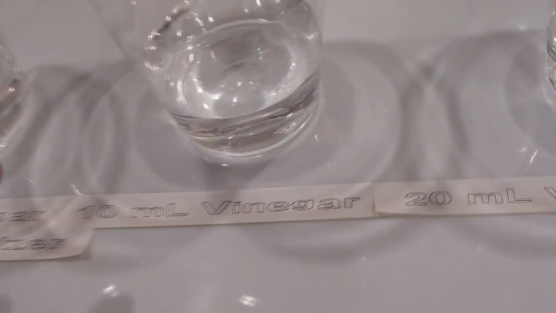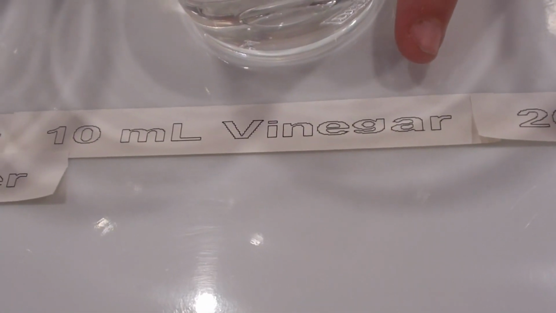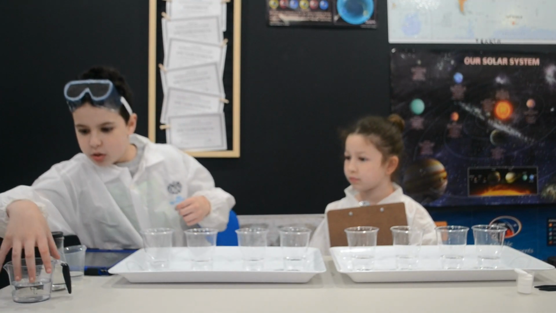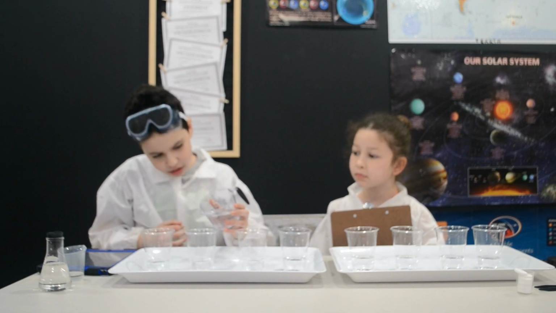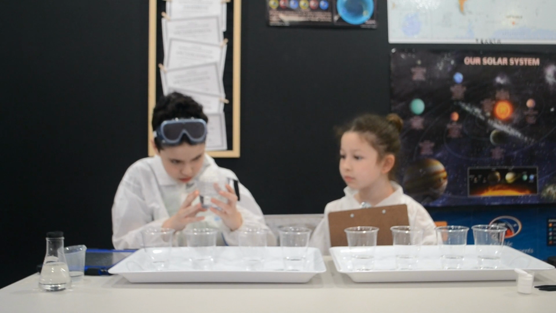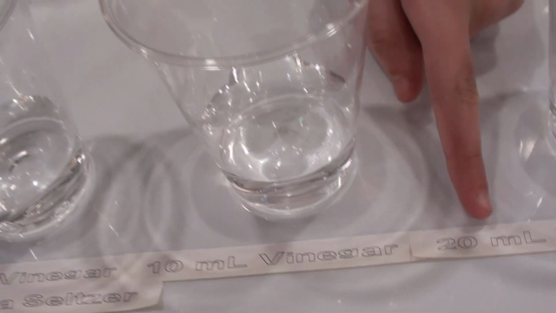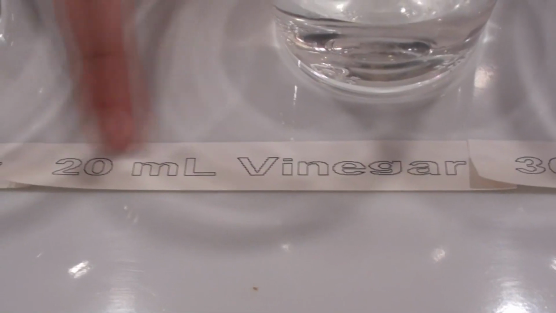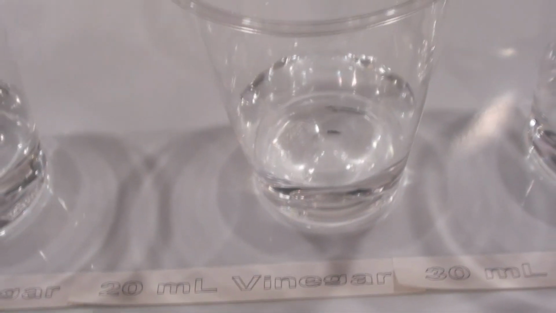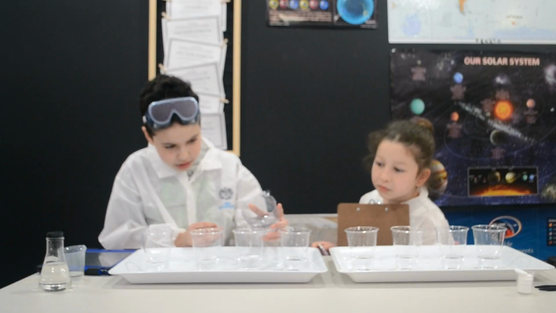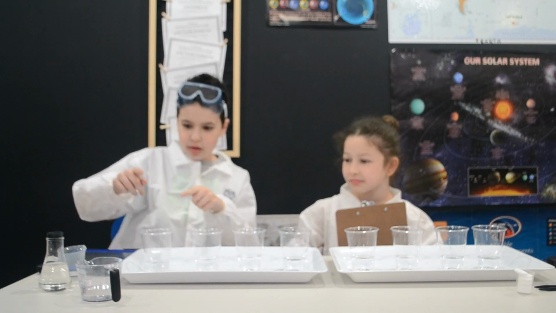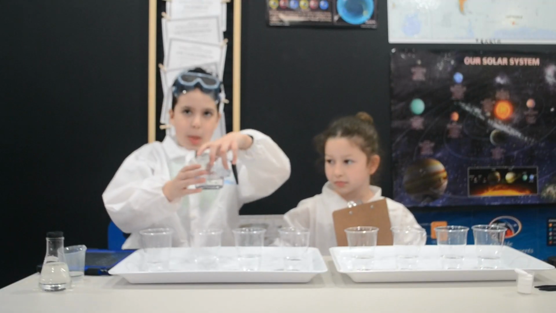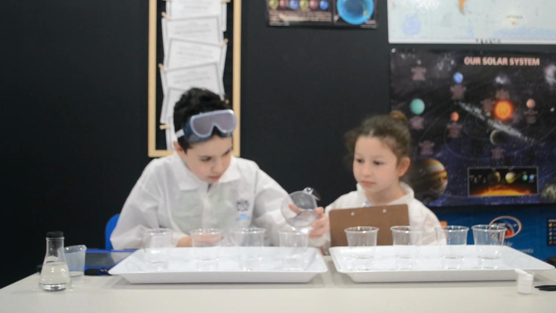Now we need this one. This one has 10 milliliters of vinegar, which we can pour in. We're going to take 10 milliliters of vinegar and just pour it into the water. And now we're going to put 20 milliliters of vinegar, which goes from 90 milliliters down to 70. And there we go, we have 70 milliliters total in this. And then, in this one, we'll need 30 milliliters. 30 milliliters will bring us down to 40 total milliliters.